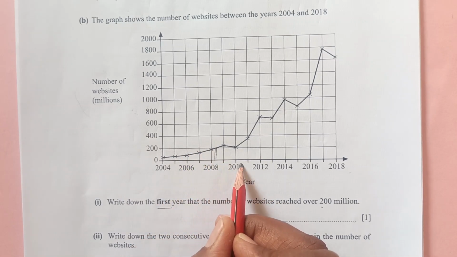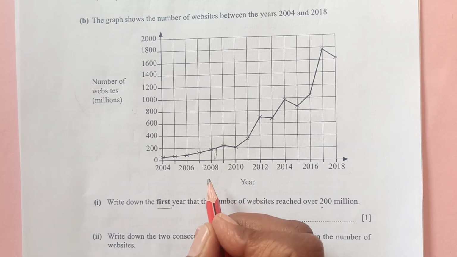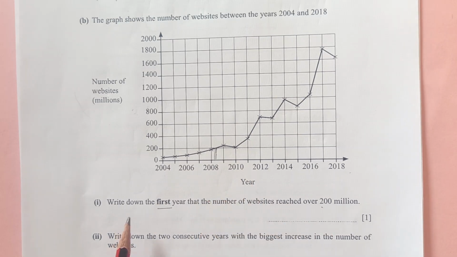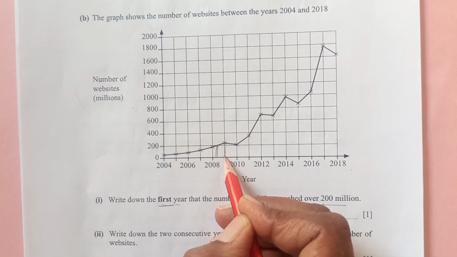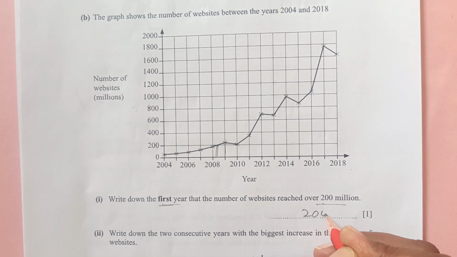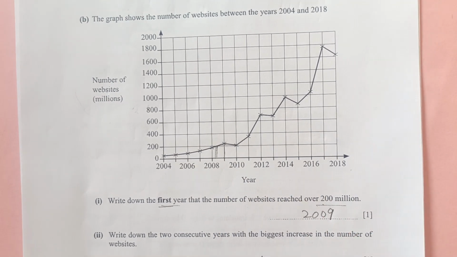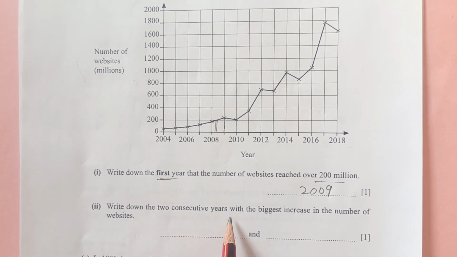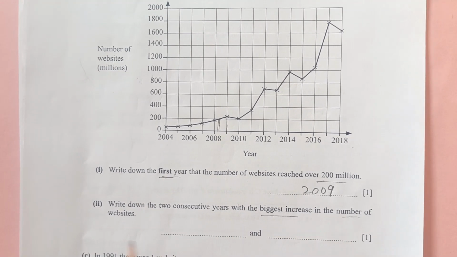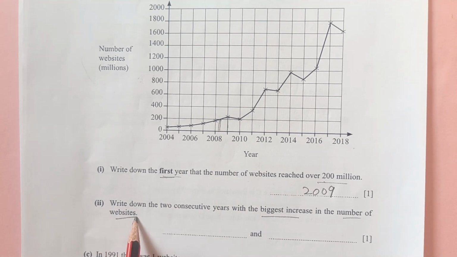So this is 210 and this is 208. So let me read it again. Write down the first year that the number of websites reached over 200. So this should be 2009, right?